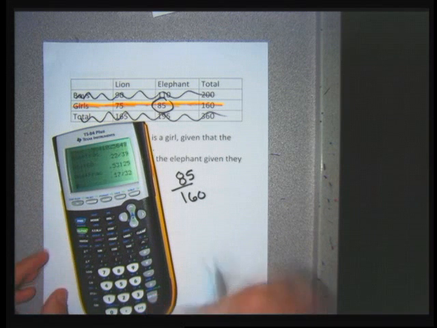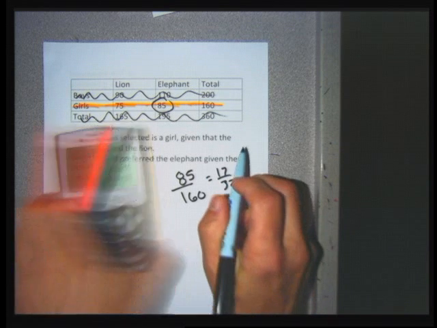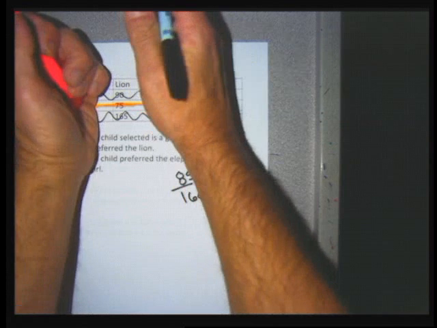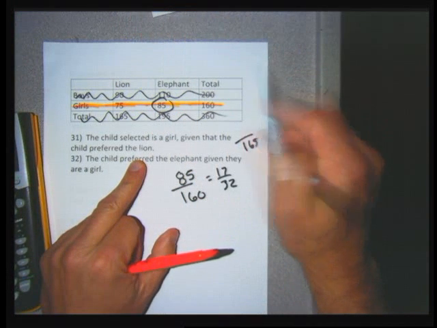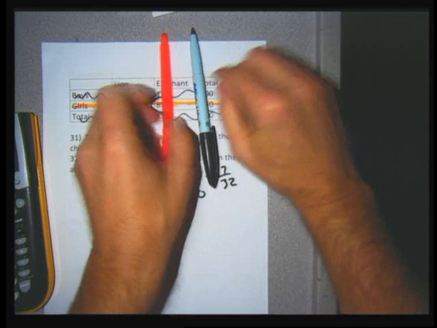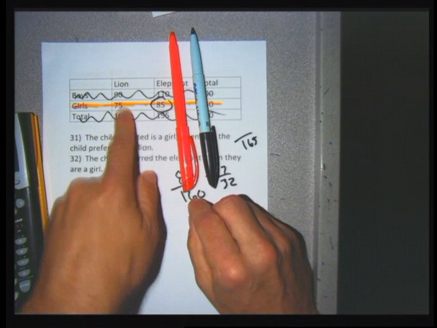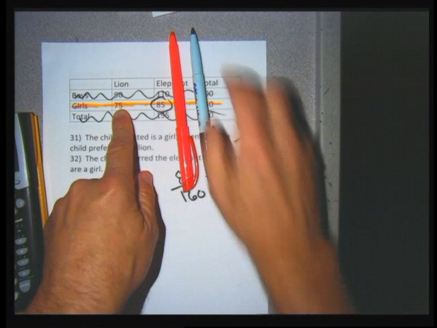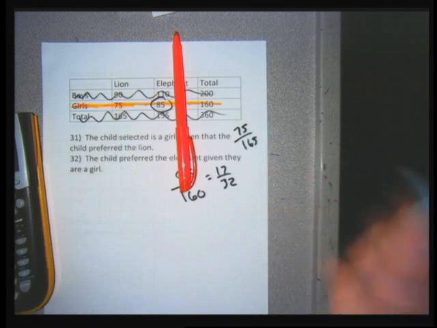Math, enter, enter, and that's 17 over 32. For you, you were focusing only on the lion, because the child prefers a lion, so your denominator is going to be 165. You're not looking at any of the other columns, and you wanted to find the number of girls in that column. Your numerator is going to be 75, because within the lion column there were 75 girls represented. And then reduce it.